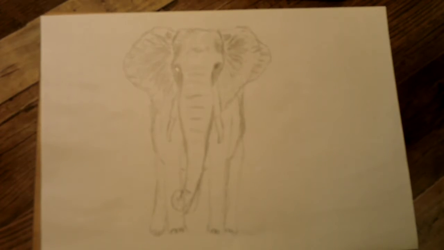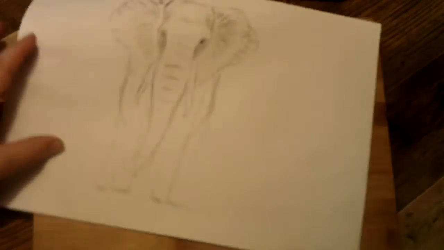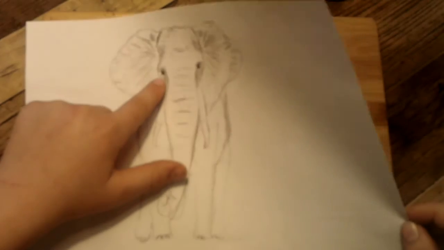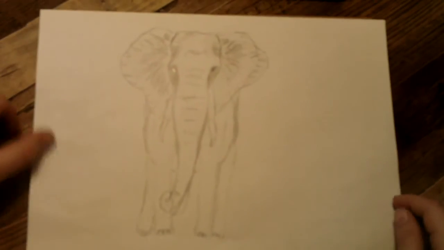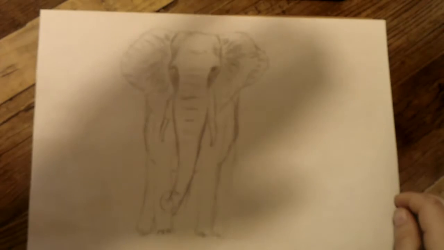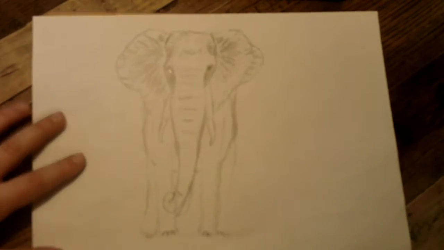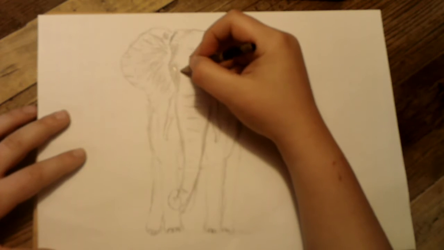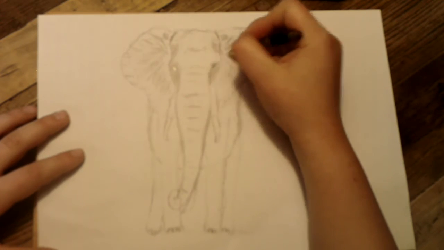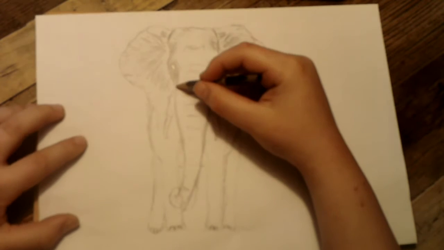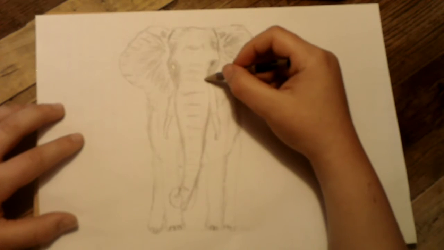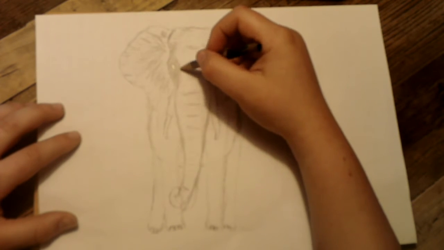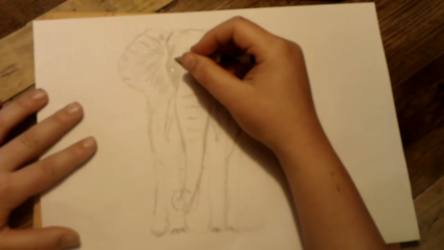Started to make the eyes a bit better. I realized that one eye actually kind of went white because of the light, but I didn't really care. So I repassed the eye a bit more. I started colouring in the whole kind of side of the face.